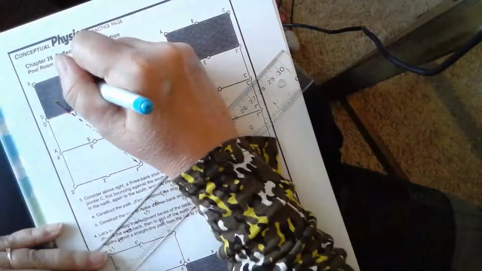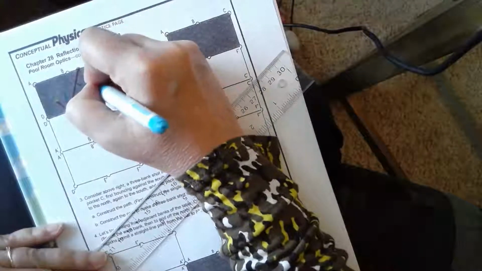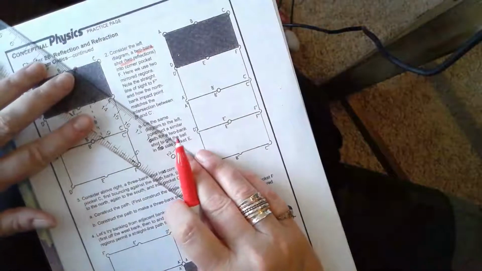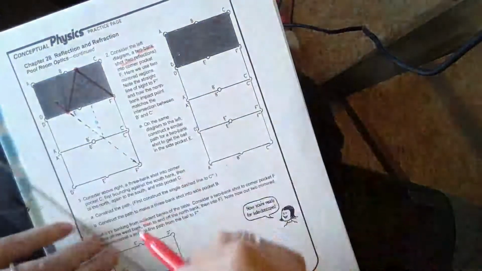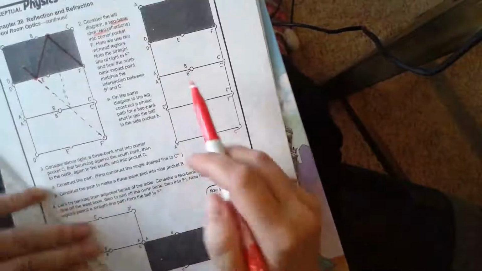If I draw a perpendicular line here, again I have an angle of incidence and an angle of reflection. And I land in pocket F. That was your example.